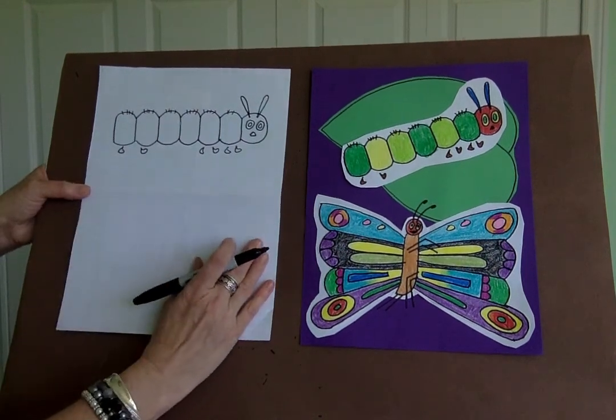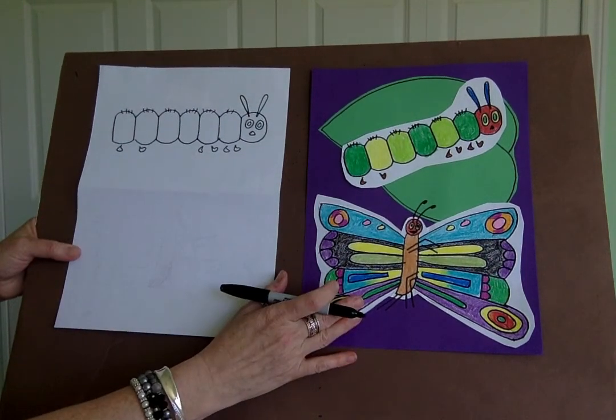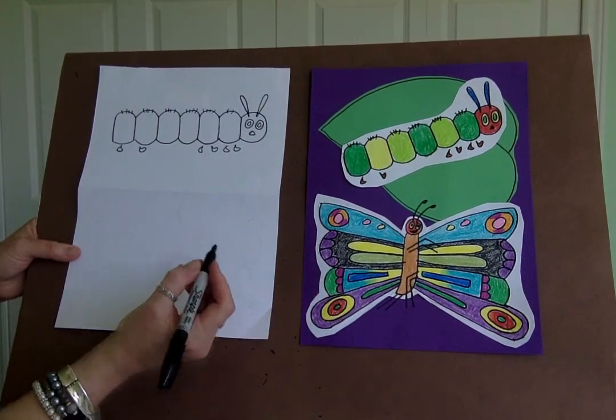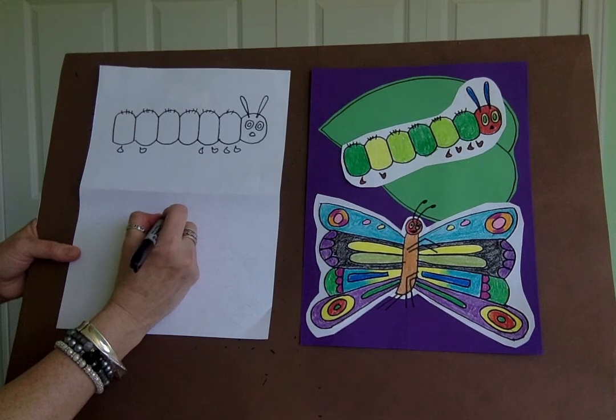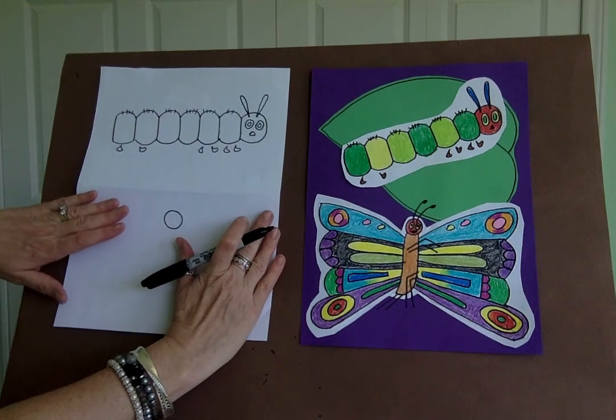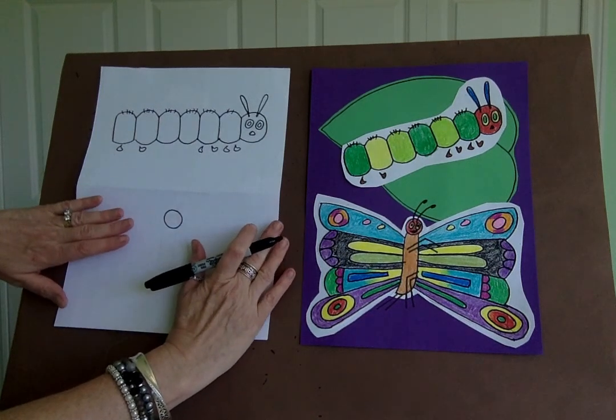Okay. So let's create our ladybug. So not our ladybug, I'm sorry, our butterfly. So let's create a head. We're going to draw a circle for our butterfly's head. Leave room on the right side and on the left side for big symmetrical wings.